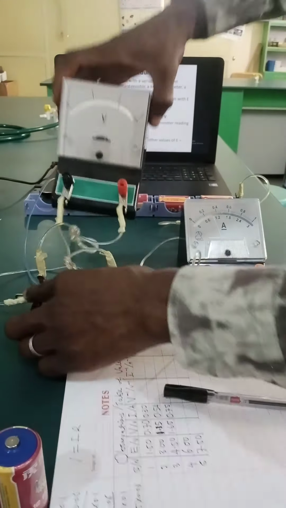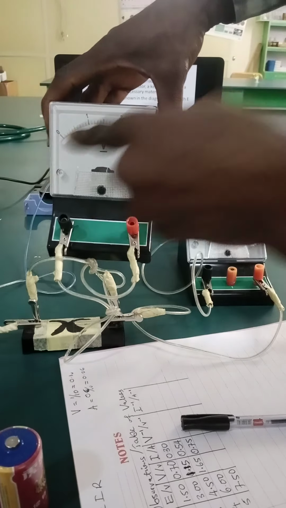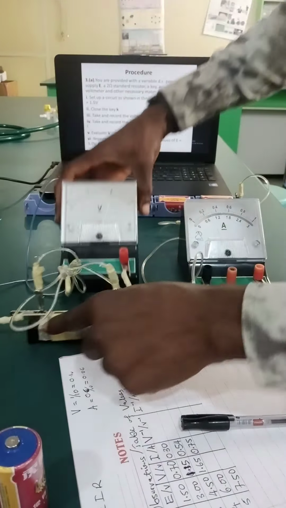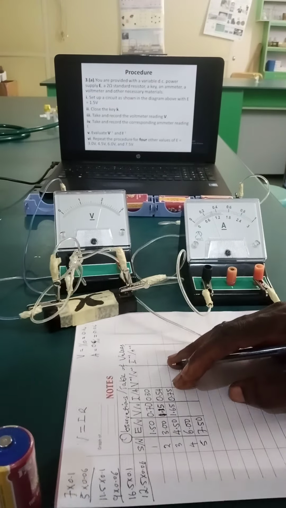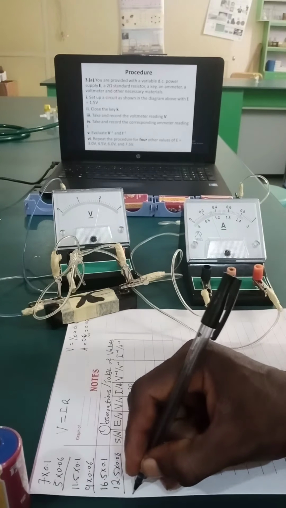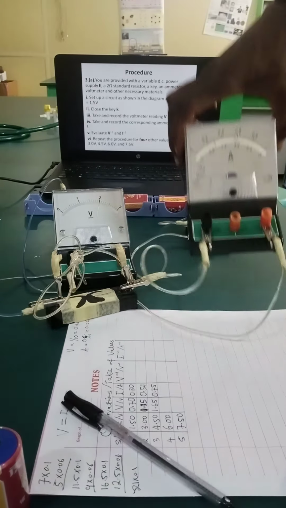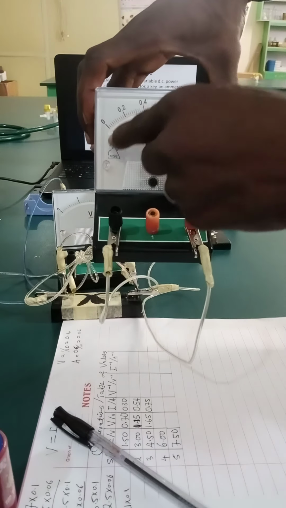Quickly, what we have here? You can see this is 10, 20, 21. For the voltmeter reading, we have 21. So we have 21 times 0.1. For the ammeter reading, what do we have?